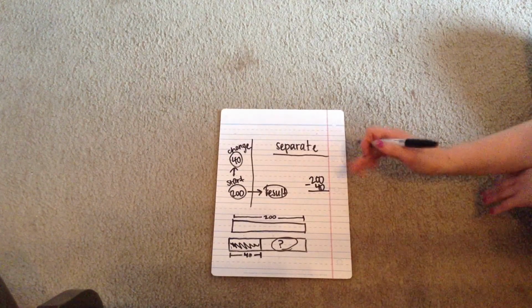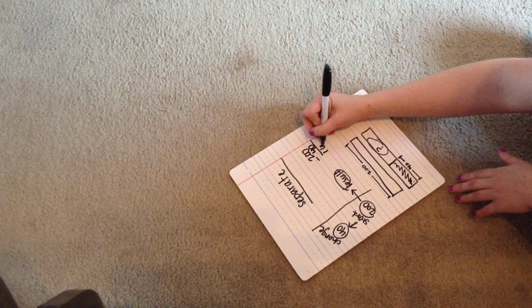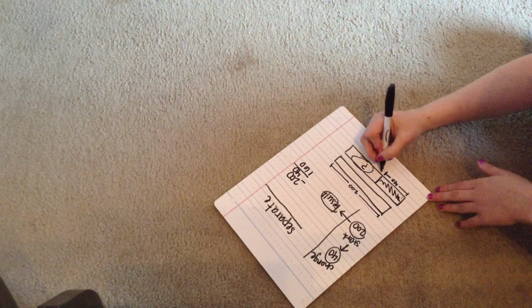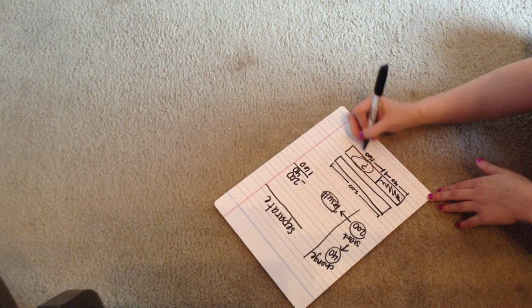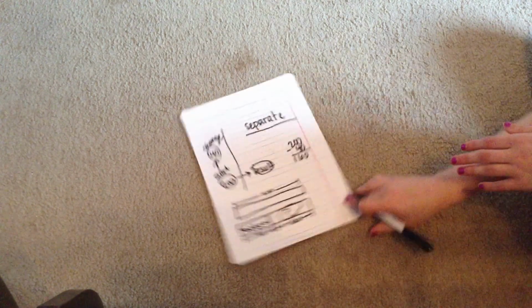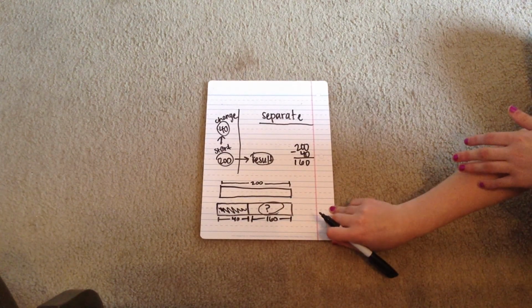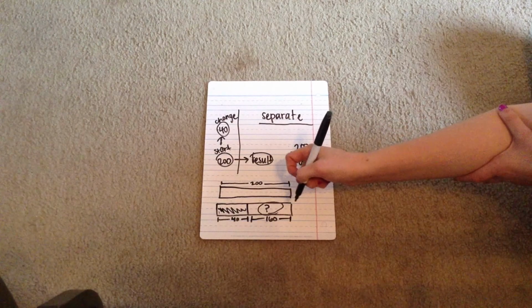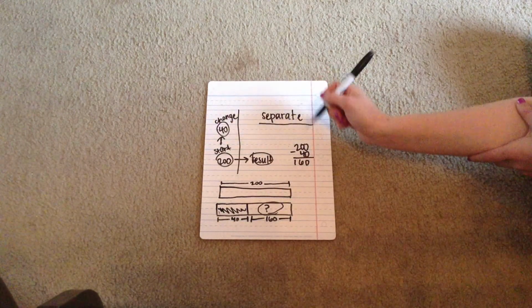It's a subtraction problem, so they're going to take it away, leaving them with 160. And we'll go ahead and finish filling in here. As always, with problems such as this, you can have your students double check it by adding the 160 and the 40 together, which will give them the 200. And in word problems, we will go ahead and write out our answer as well.